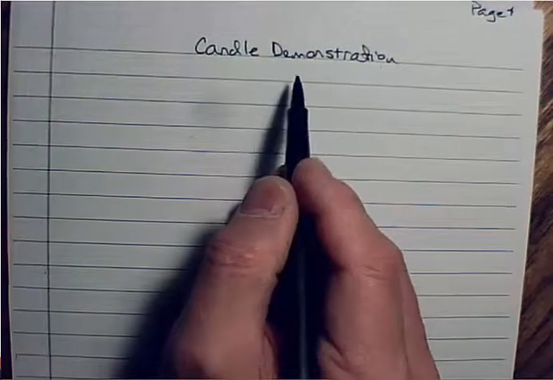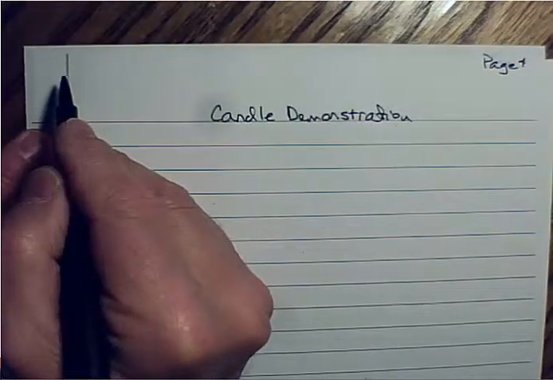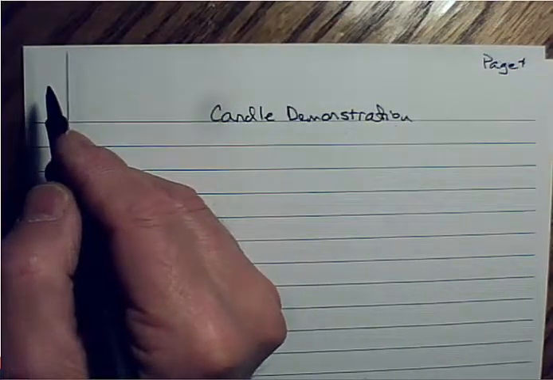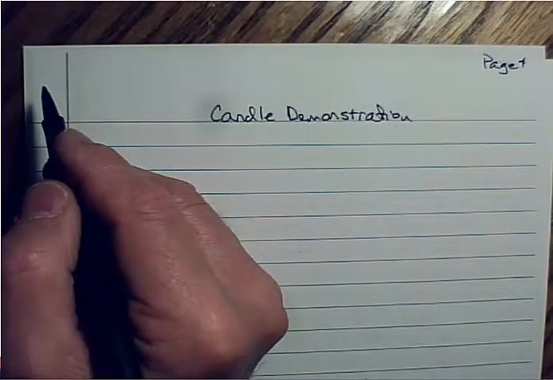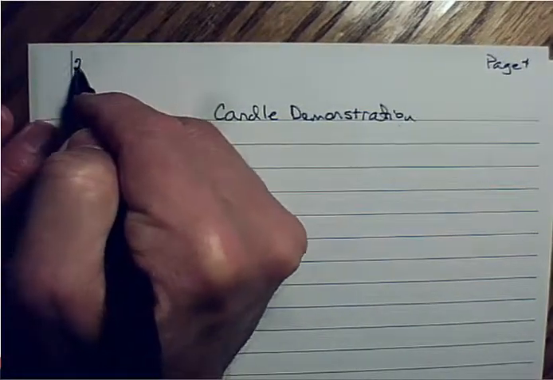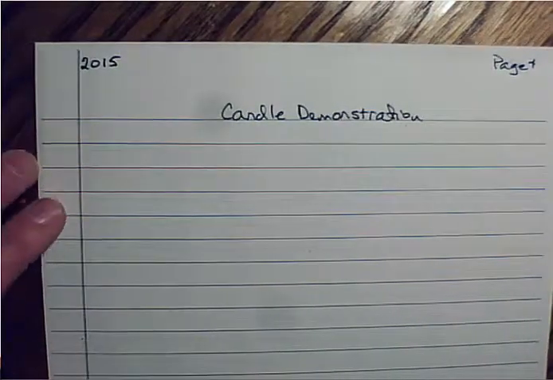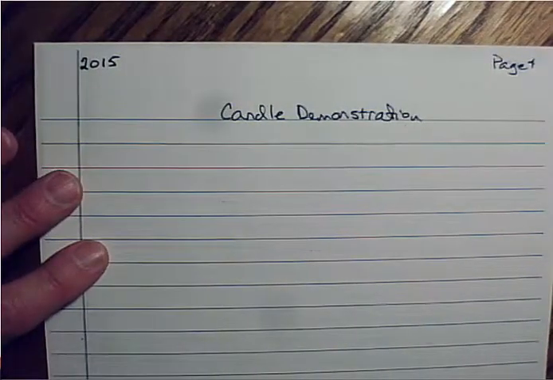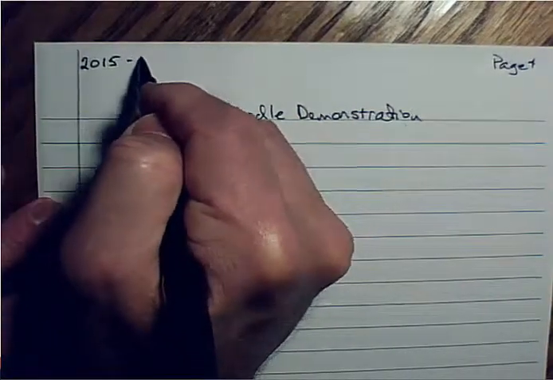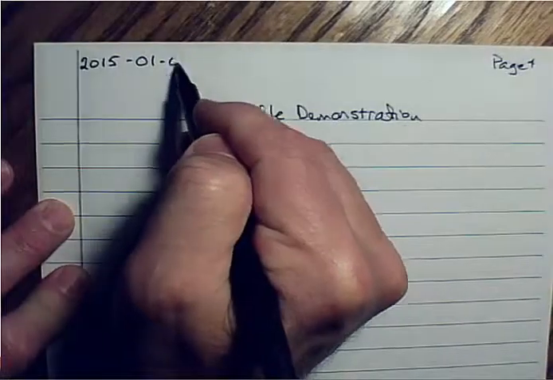Now, since this is our first demonstration or lab, we want to make sure we put a date in the upper left-hand corner. Hold on a minute, because there's a special way I want you to do dates too. Like your name has to be last name first, first name last. With dates, we're going to start with the year. And this is 2015. I don't know about you, but I'm having a hard time remembering to write 2015. And this is the first month, and it's the 5th day.